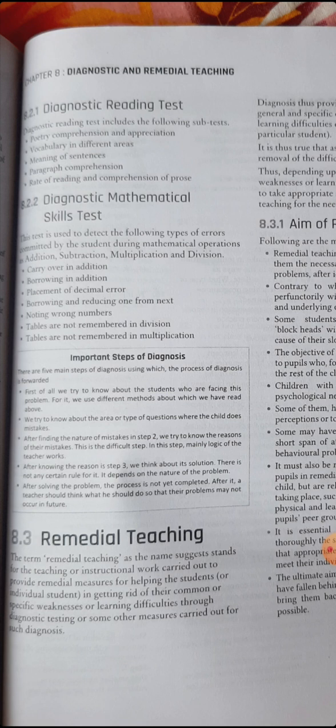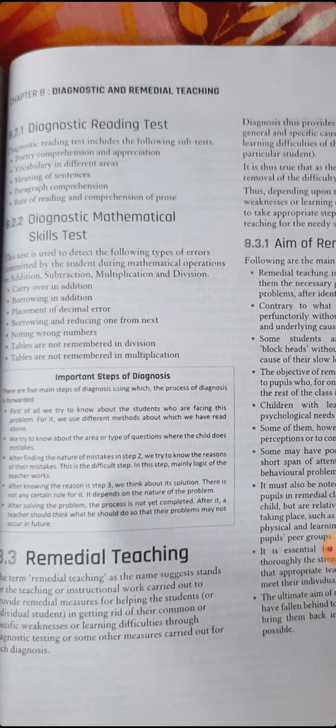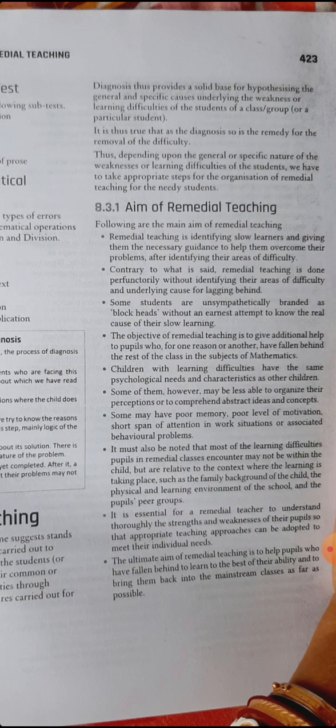Diagnosis thus provides a solid base for hypothesizing the general and specific causes underlying the weakness or learning difficulties for the students of the class or group or a particular student. It is thus true that the diagnosis is the remedy for the removal of the difficulty.